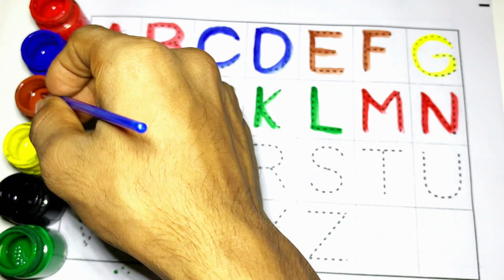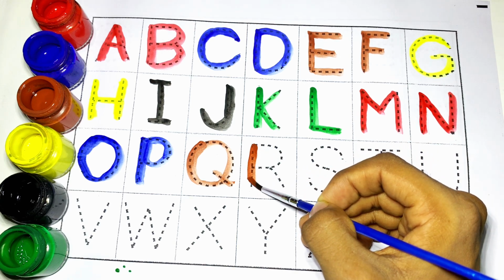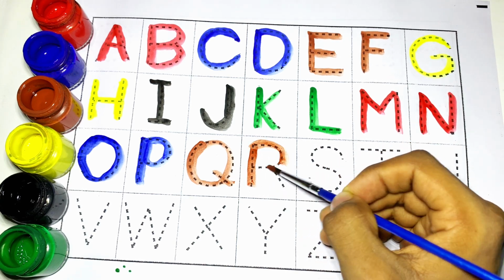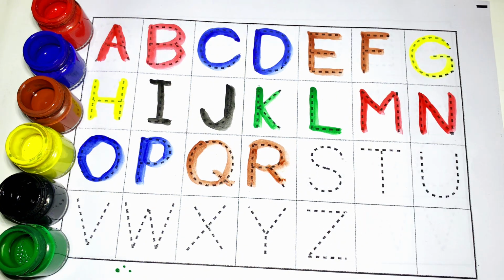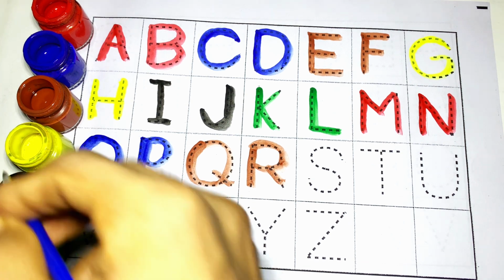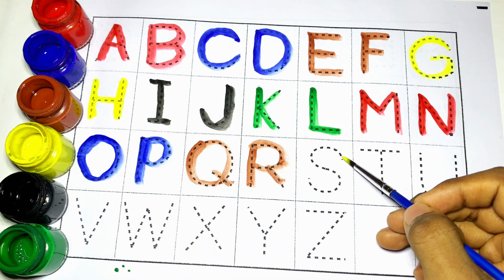Kids, again use brown color and draw R. R for rose, R for rice. Tell words of R. Kids, now draw S. S for sun. Tell words of S. And use yellow color.